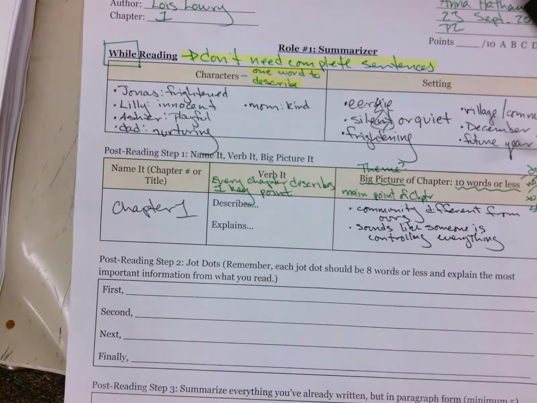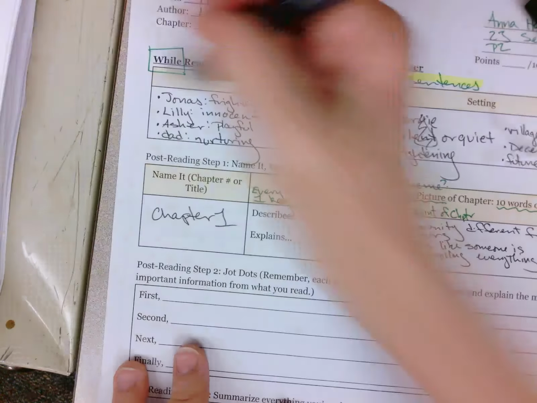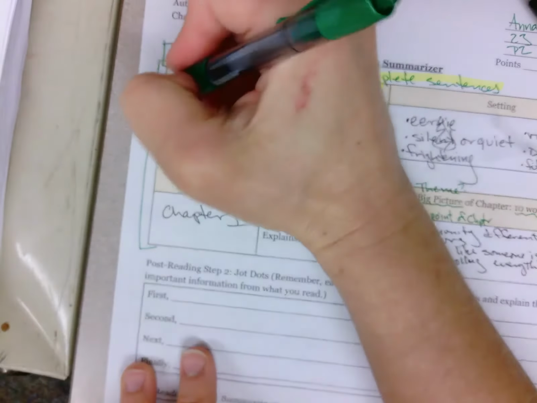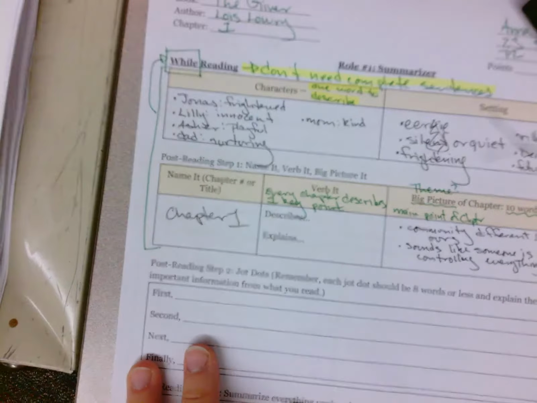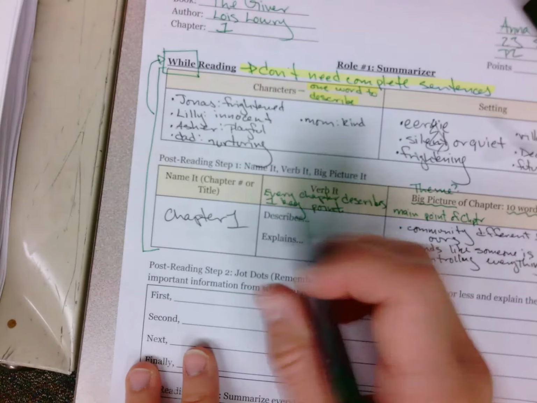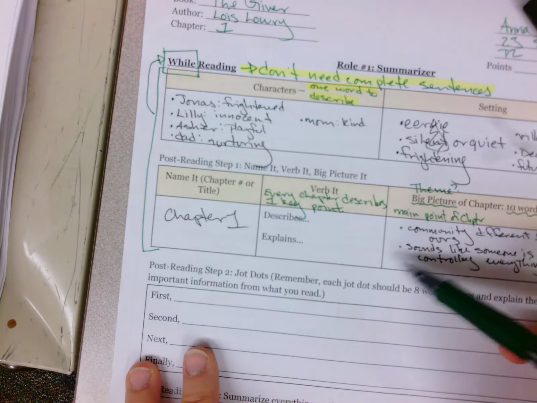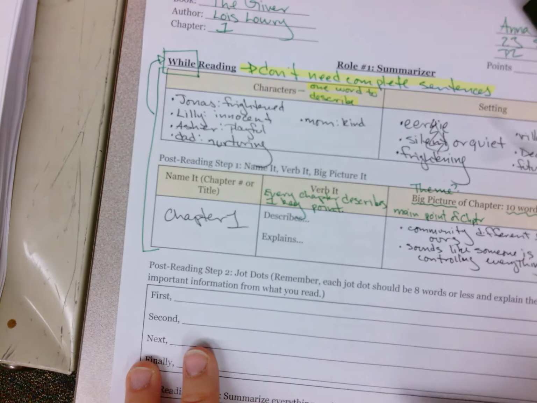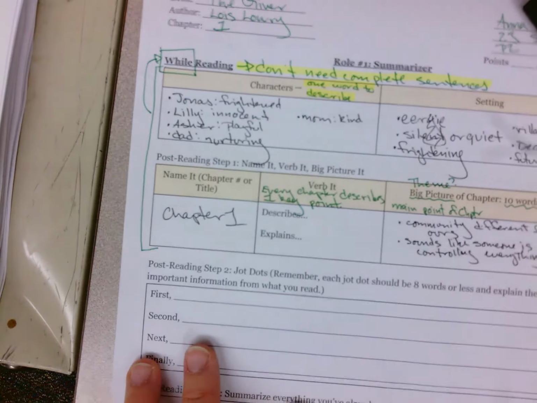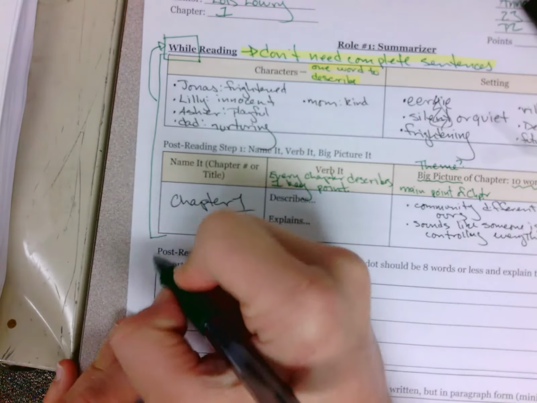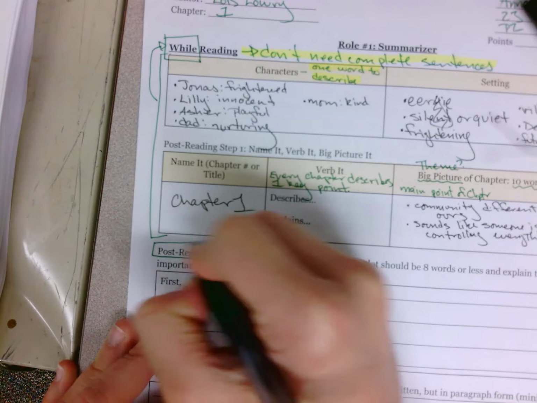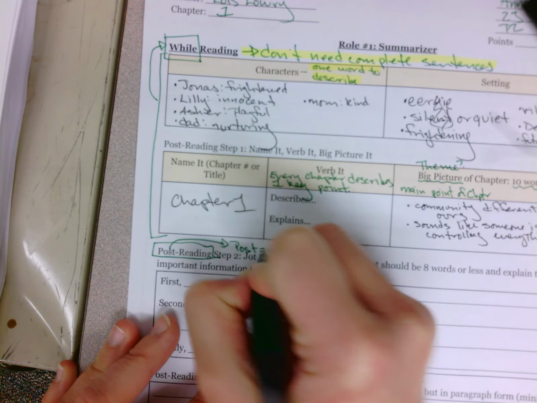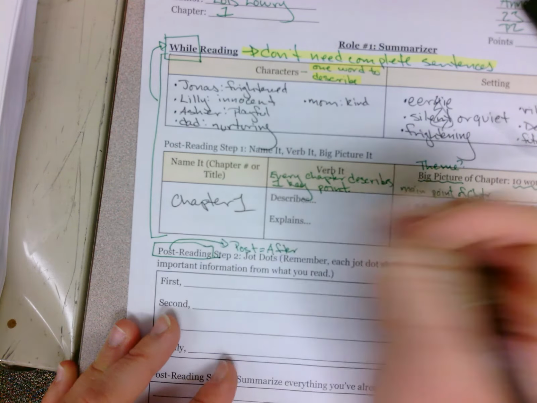Alright, so post-reading. I'm switching pens here. All of this is done while reading. So you'll read, you'll kind of stop here. As you get used to doing this, you'll kind of know, oh my gosh, this chapter is describing blank. Oh my gosh, this chapter is explaining blank. And you'll be able to just really quickly jot some things down. Now this is post-reading, which I'm sure many of you know, post equals after.